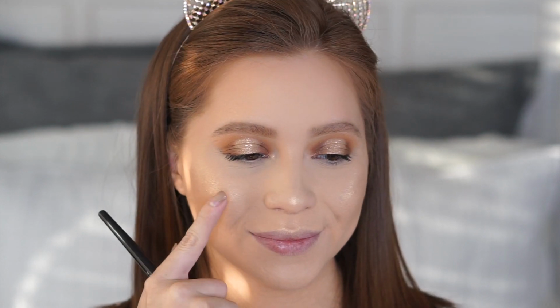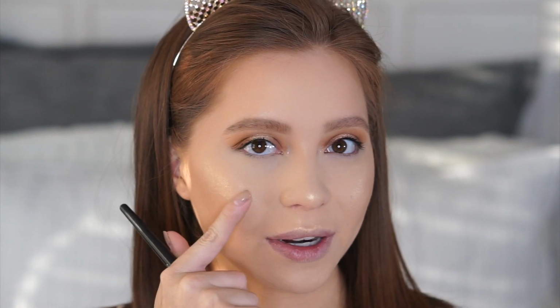So for your blush, where I like to place it is right on the apples of my cheeks, and to figure out where that is, I just go ahead and smile. And this is where I'm gonna place it, right here.